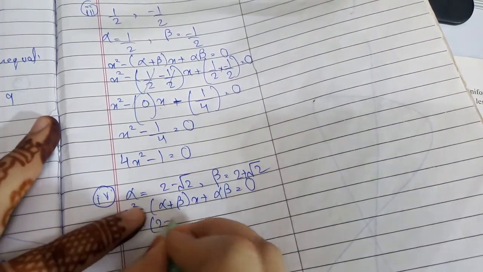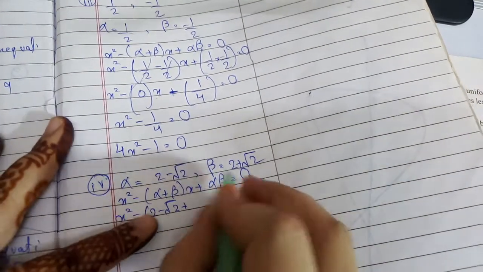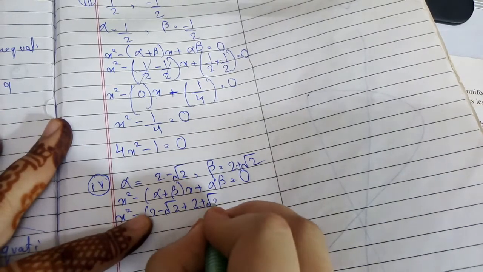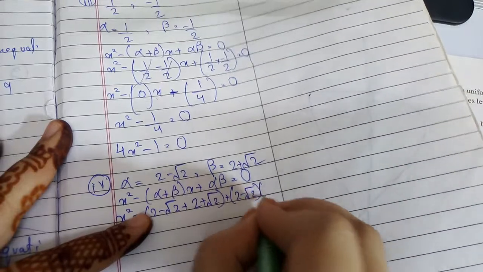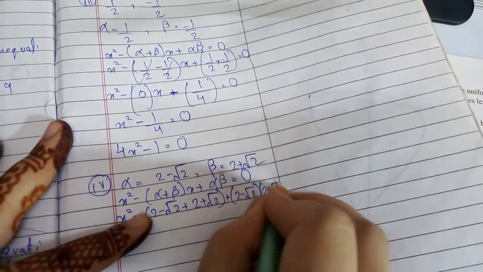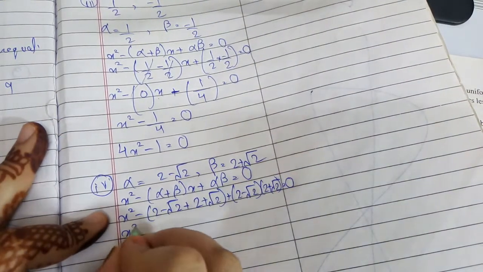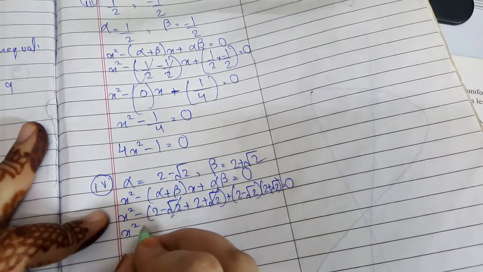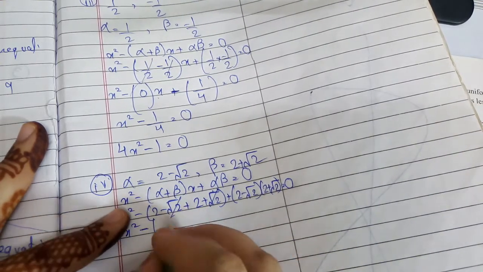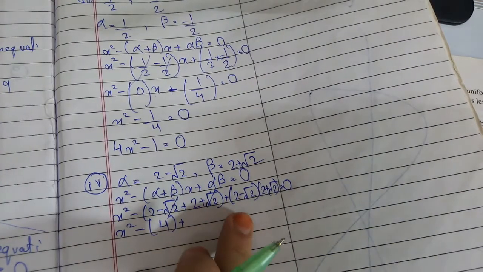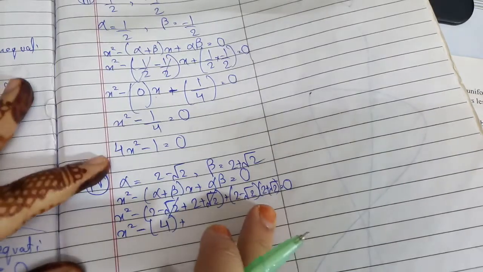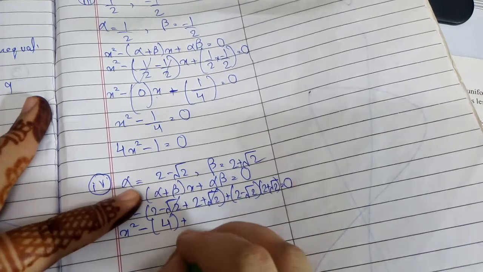Alpha is 2 minus root 5 plus beta is 2 plus root 5, then plus (2 minus root 5) into (2 plus root 5) is equal to 0. Okay. So here plus root 5 minus root 5 will cancel. Minus 2 plus 2 will be 4 plus. Now here this is in the formula of (a minus b)(a plus b). Okay. So we will write here a square minus b square.